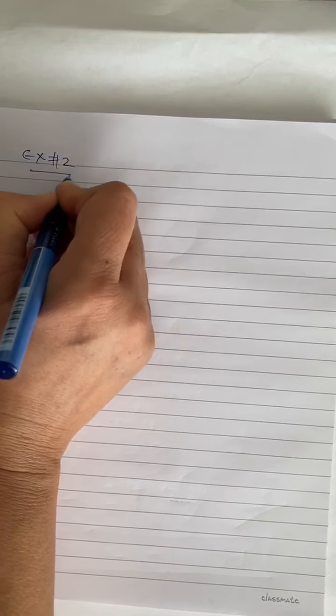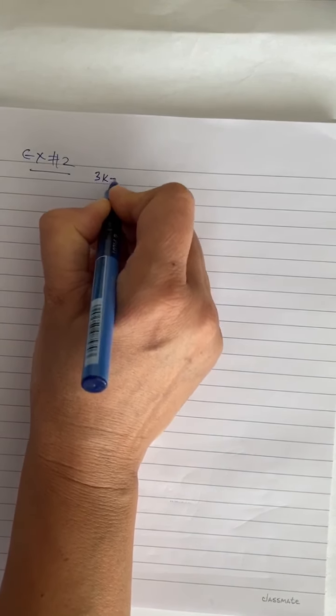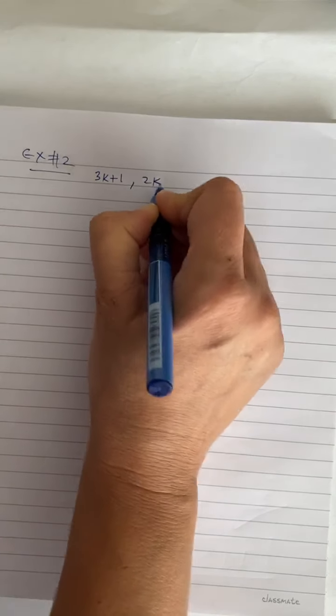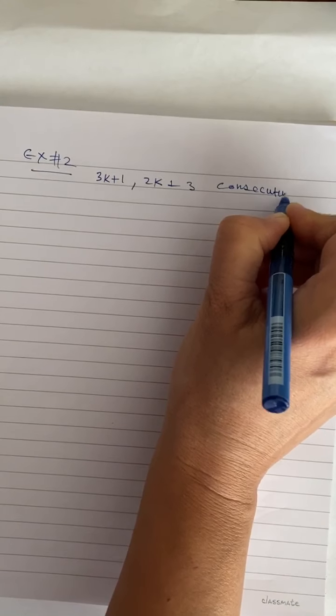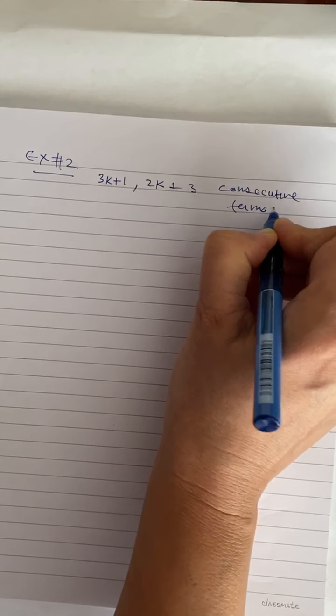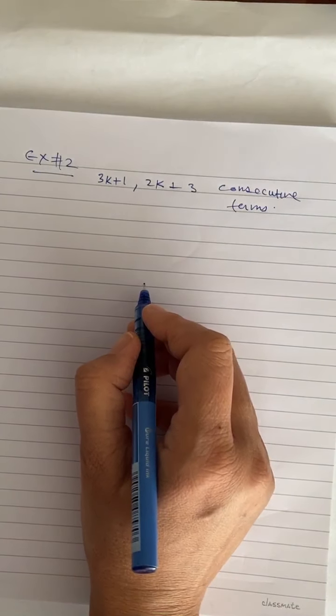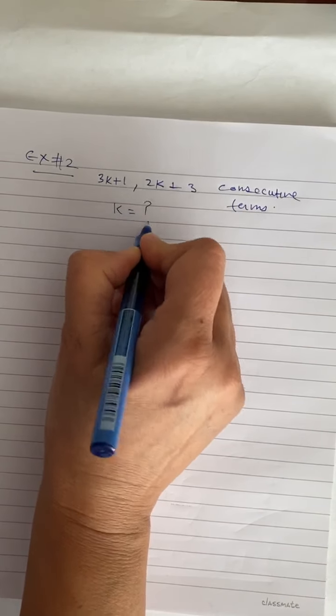Okay, now I'm going to do example number 2. In example number 2, if you have 3k plus 1, 2k and 3, and they are consecutive terms of an arithmetic sequence, find the value of k. So you have to find the value of k here.